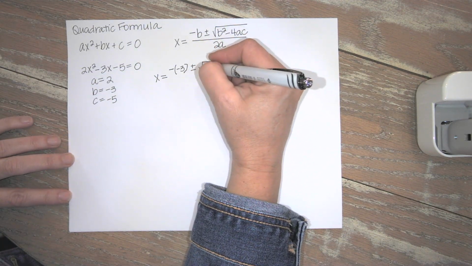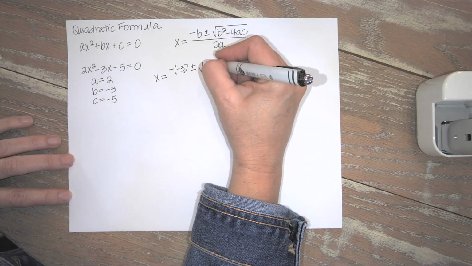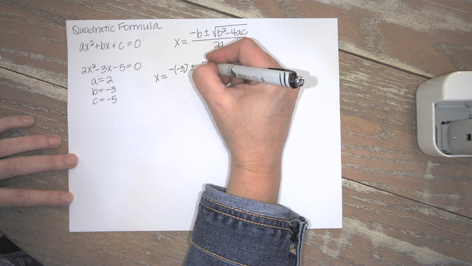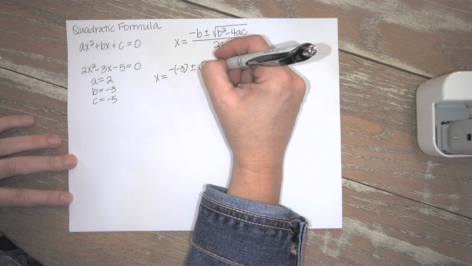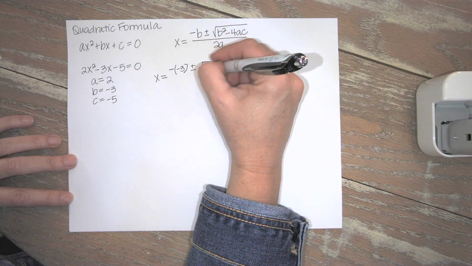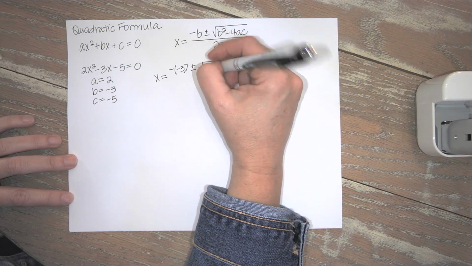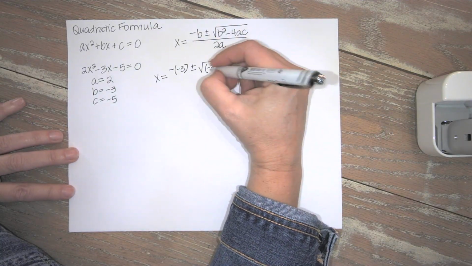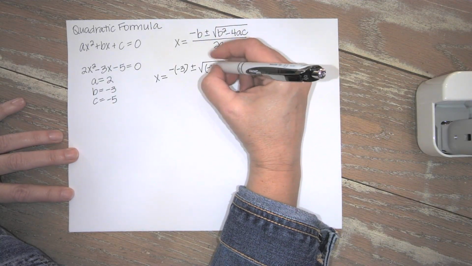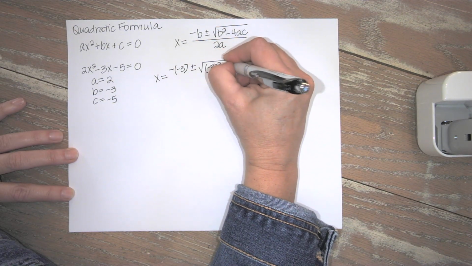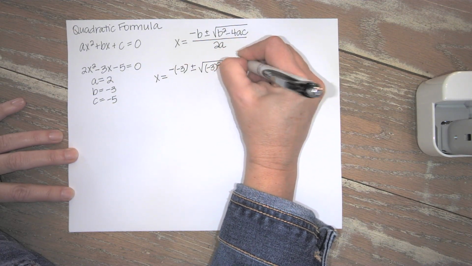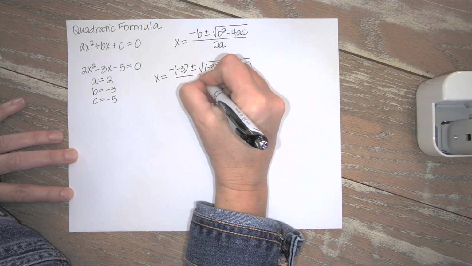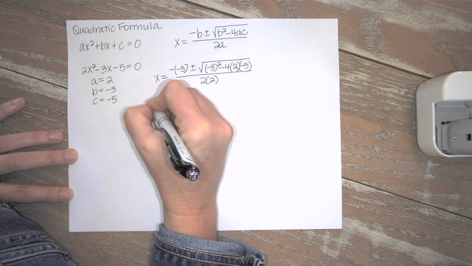You want to make sure if you're plugging in a negative number here that you put it in parentheses, especially if you're using a calculator, because your calculator knows order of operations, and your calculator can tell you that negative 3 squared is negative 9 if you don't put those parentheses around it. That's a lesson for another day, but for now just put that in parentheses. Negative 3 squared minus 4 times a is 2 and c is negative 5, all over 2 times a.